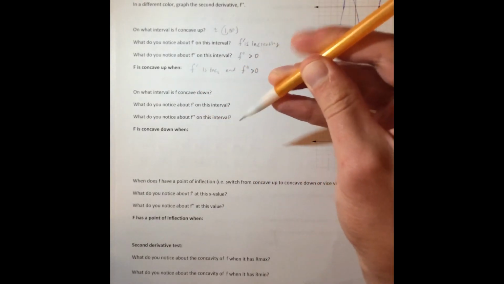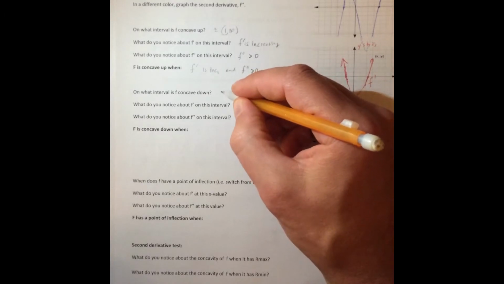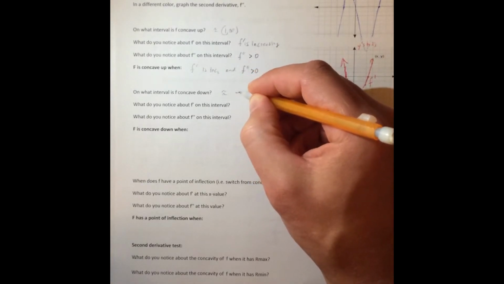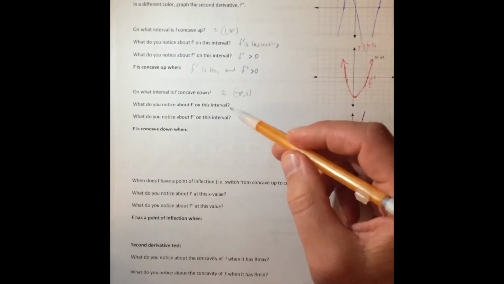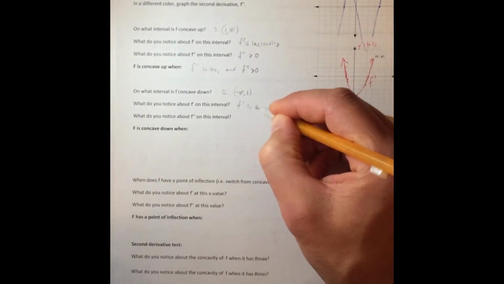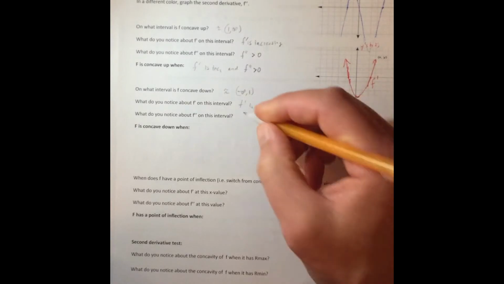On what interval is f concave down? Well, we're saying approximately from negative infinity to 1. What do I notice about f prime on this interval? F prime is decreasing. And what do I notice about f double prime on this interval? All these values are negative.